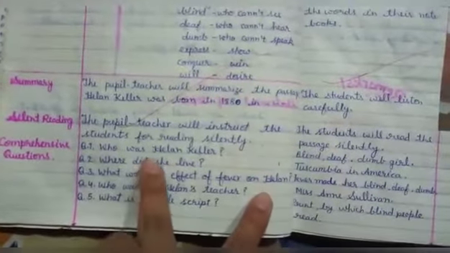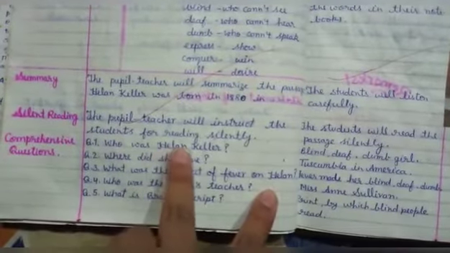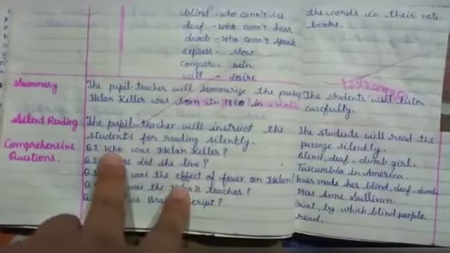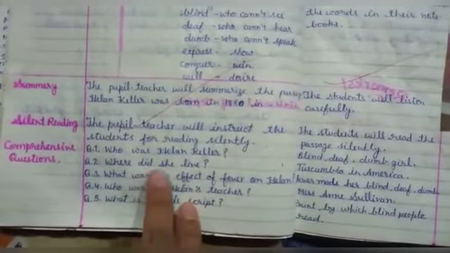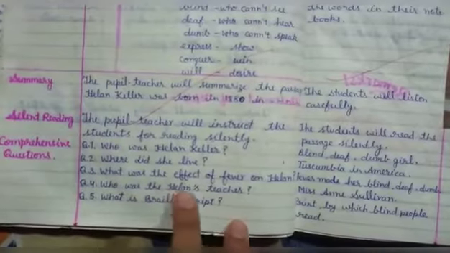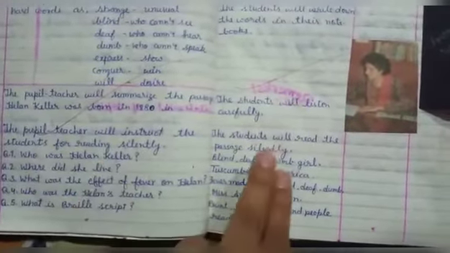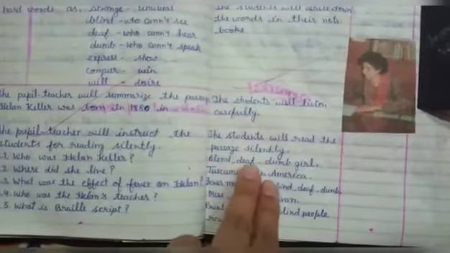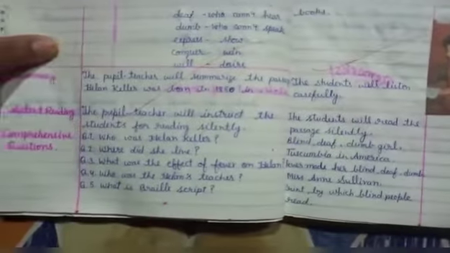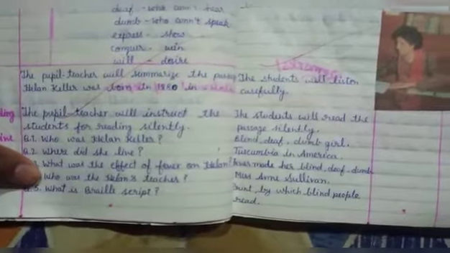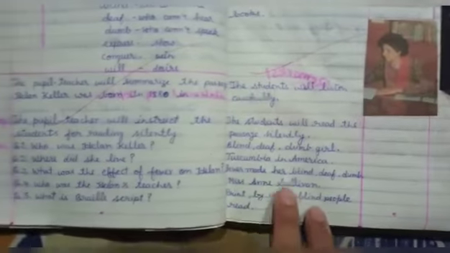For example, some of the comprehensive questions from today's passage are: who was Helen Keller? Where did she live? Who was Helen Keller's teacher? The students will then answer these questions. For example, who was Helen Keller? Helen Keller was a deaf, dumb and blind girl. Where did she live? She lived in America. And who was Helen Keller's teacher? Miss Anne Sullivan was her teacher.